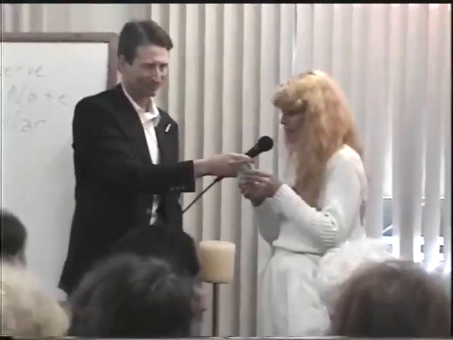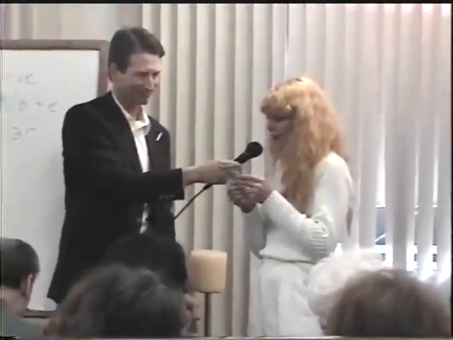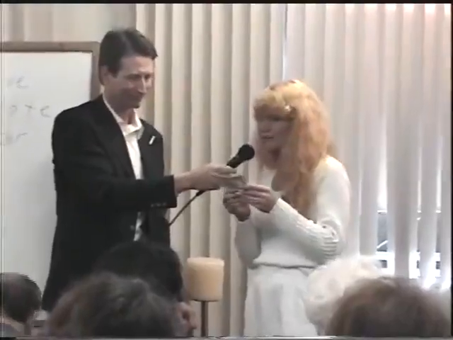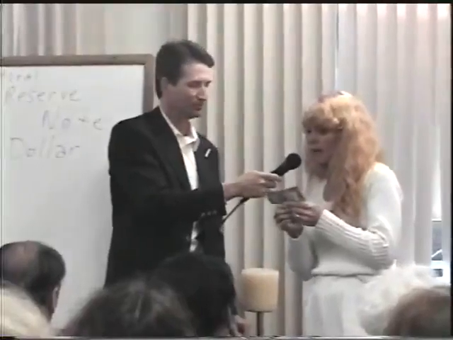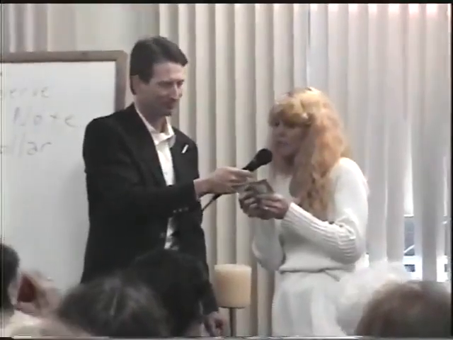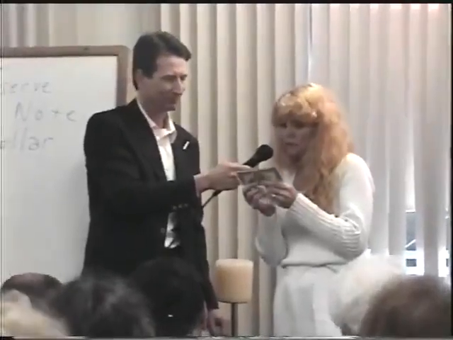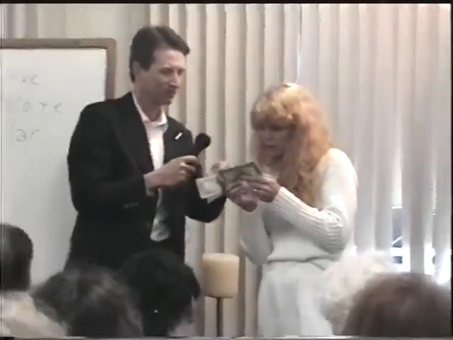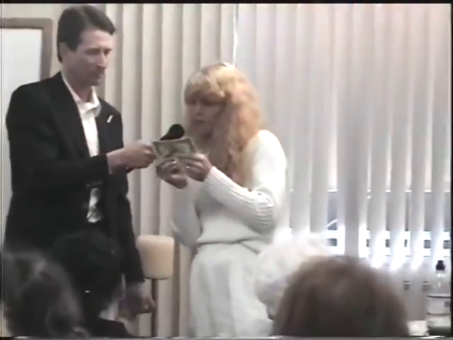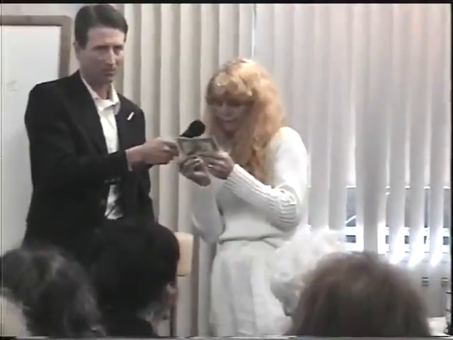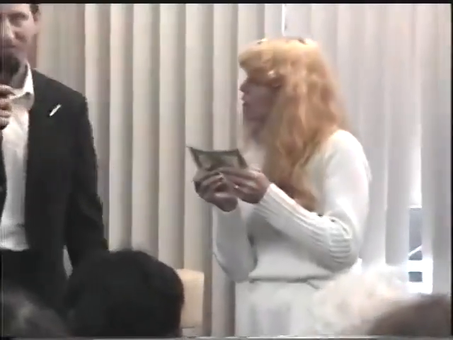Okay. This one says $5 in silver payable to the bearer on demand. What is at the top? $5. Does it say silver certificate? Thank you. Okay. What year? Series of 1934. Thank you. We also made them in the 50s.